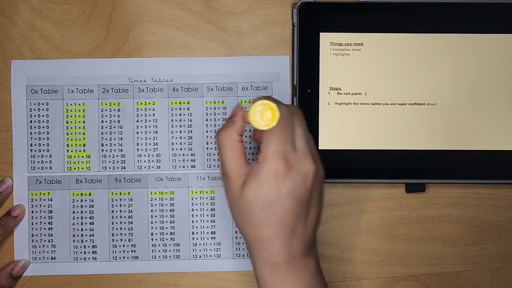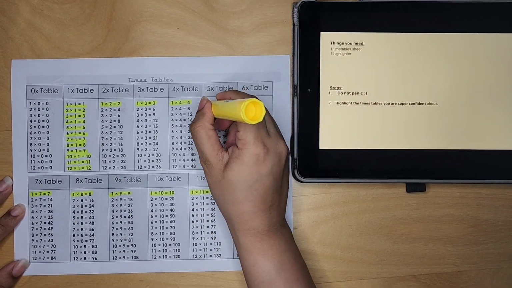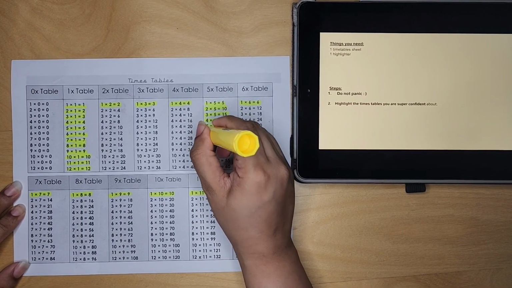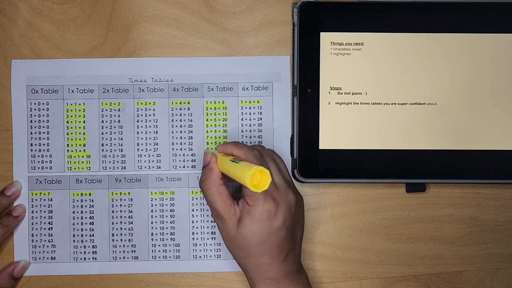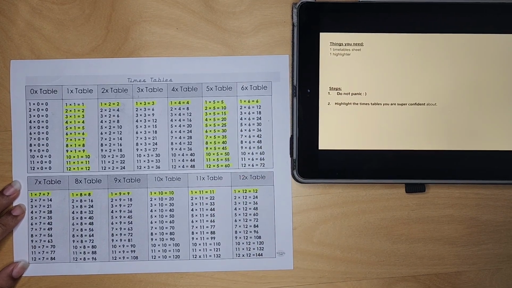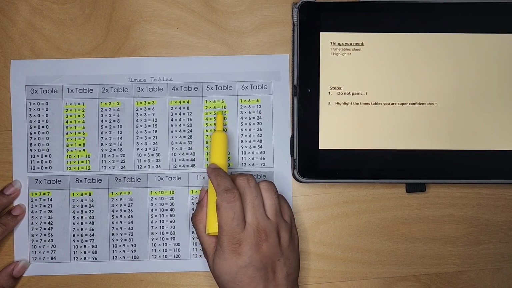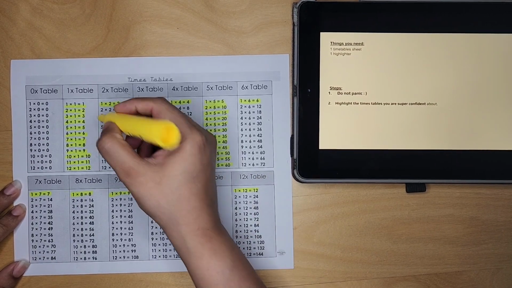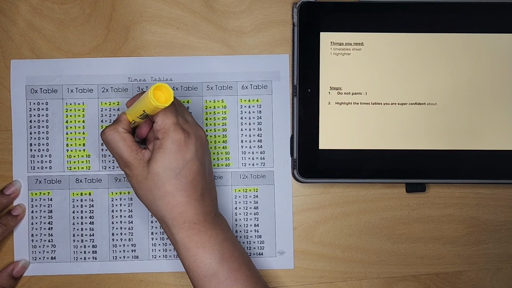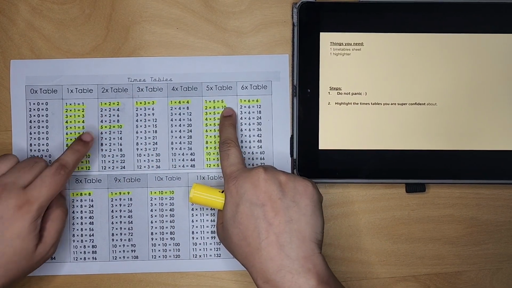And so let's highlight what we know. 2 times 5, 3 times 5, 4 times 5, 5 times 5, 6 times 5, 7 times 5, 8 times 5, 9 times 5, 10 times 5, 11 times 5, 12 times 5. Okay. So let's see. Now, if I know 2 times 5 is equal to 10, that means I also know 5 times 2 equals 10, right?